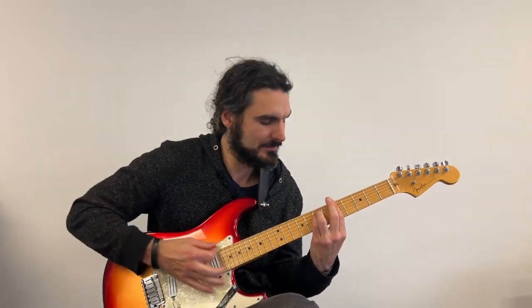Once you get the hang of that, the third part of the exercise is to start getting creative and make licks and melodies using the given scale. Here's a couple of rounds on the minor and a couple of rounds on the major.